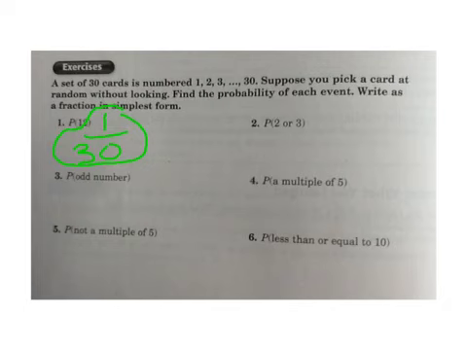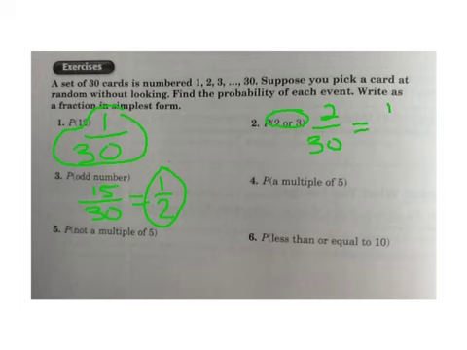Okay, what about the probability of an odd number? Well, between 1 and 30, half of those numbers are odd. So we have 15 odd numbers out of 30. And that simplifies to 1/2. The probability of a 2 or a 3. Well, there are two favorable outcomes, a 2 or a 3, so that's 2 out of 30, which equals 1/15.